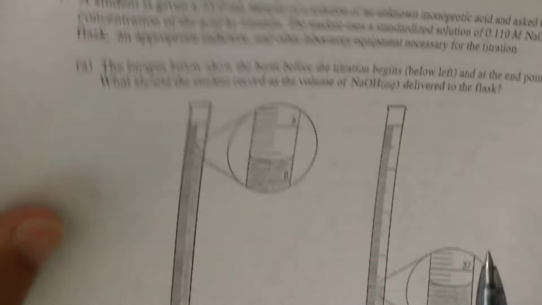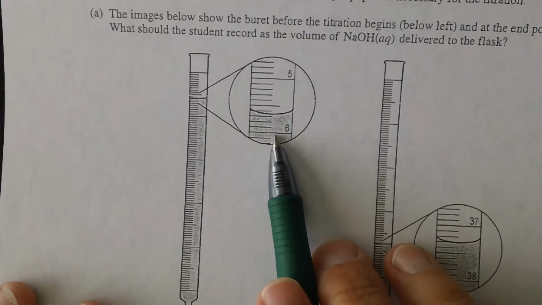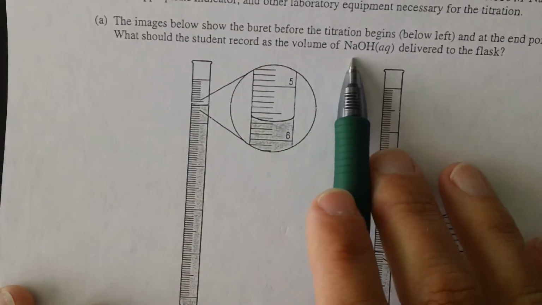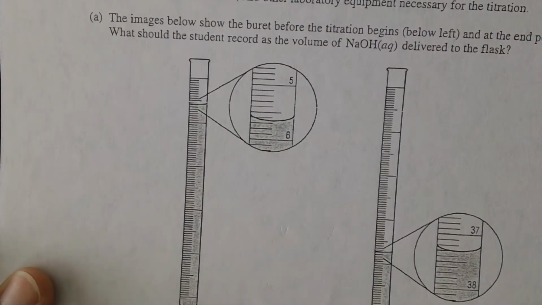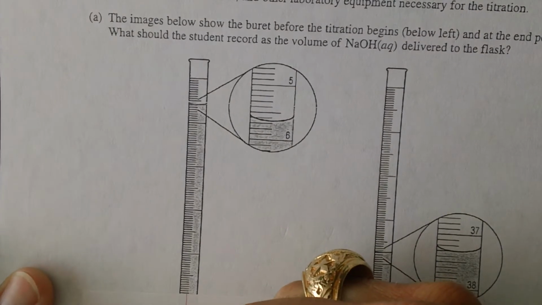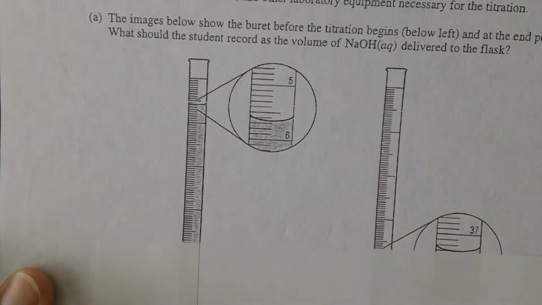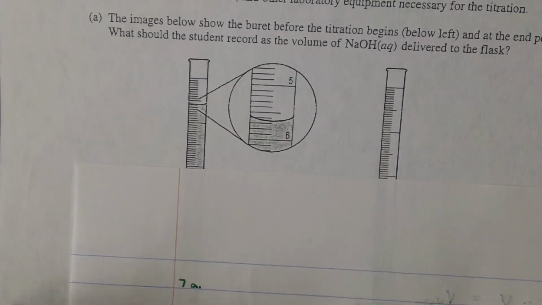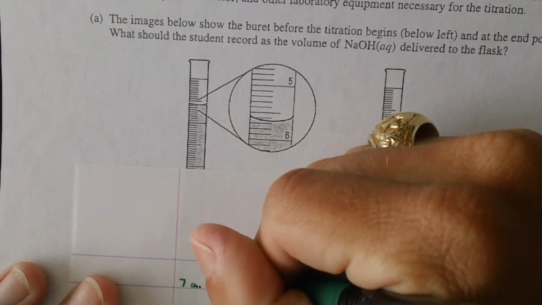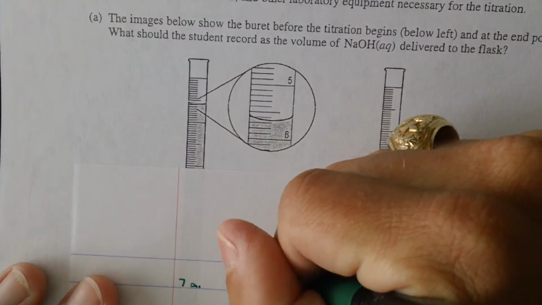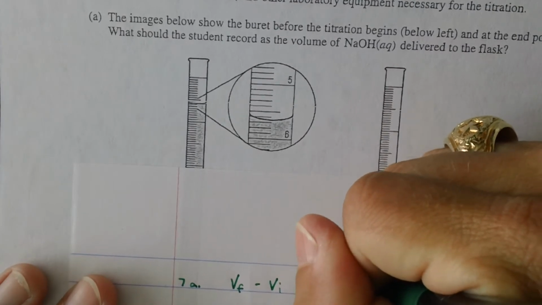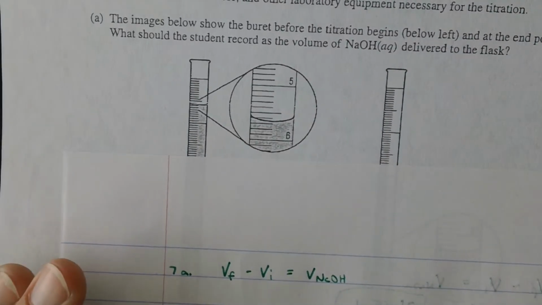And so what we got in A is the initial burette reading and final burette reading, and they're simply asking us what volume of NaOH was delivered to the flask. It is a significant figure problem on 7A. You have to record these volumes with the correct number of significant digits. So like anything else, it's final minus initial. So volume final minus volume initial will tell us the volume of, in this case, the NaOH. That's what we're looking at.